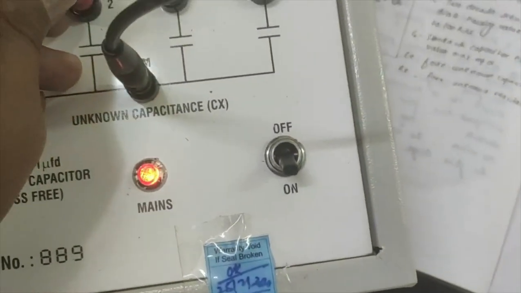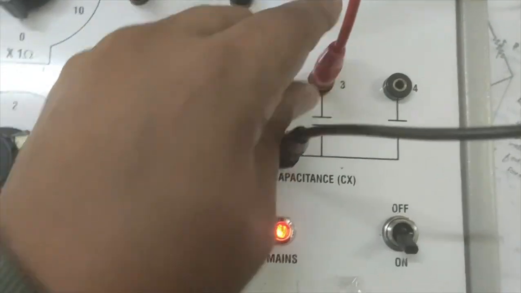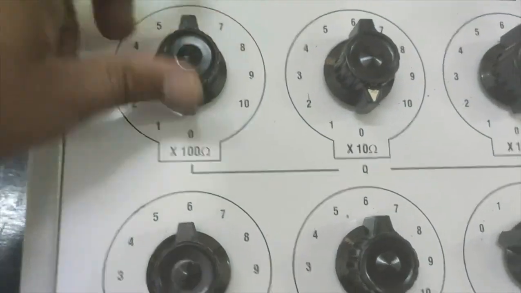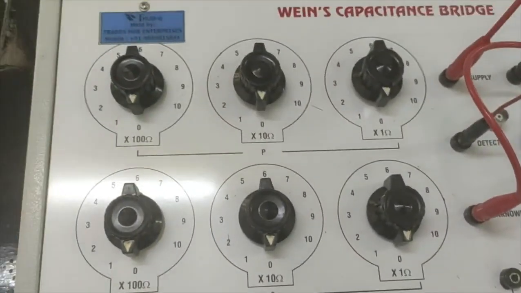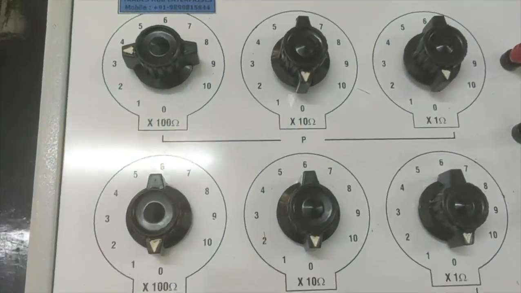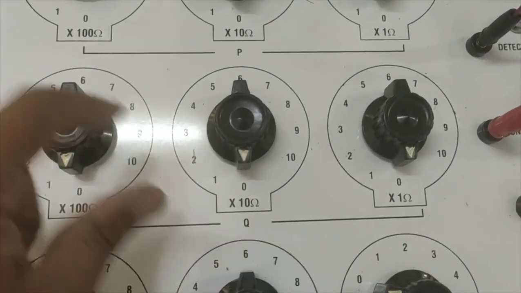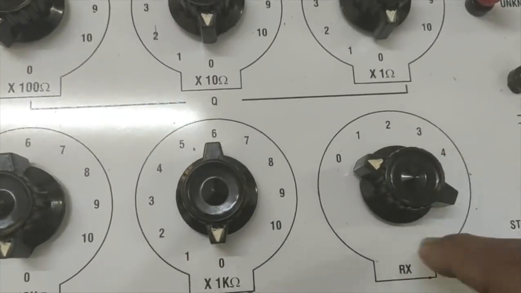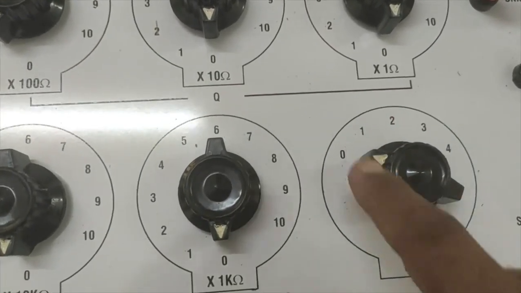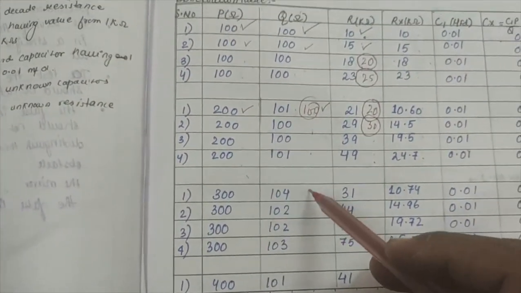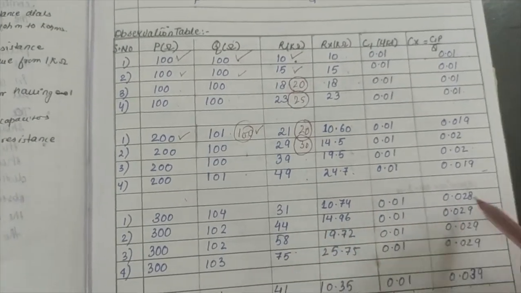Now I'll change from second capacitor to third capacitor, putting all the knobs to 0 again. Okay, and then fixing P at 300 in place of 200, and varying Q, I have to find the value of Q, and then again I'll have to change the value of Rx from 0, 1, 2, 3 to 4. By varying R, try to find the minimum sound, and for 300 I'll get the value of Q and find the value of R and calculate all the things.